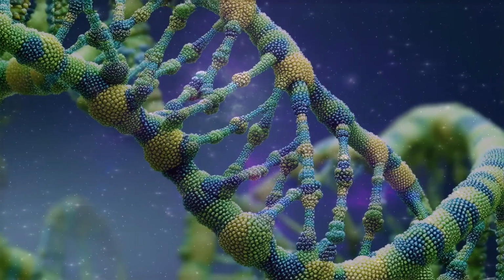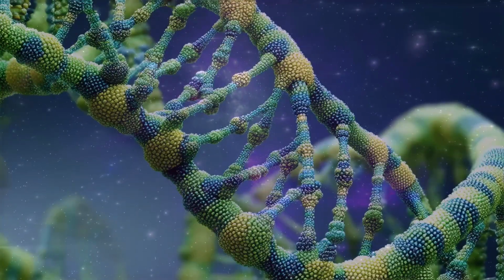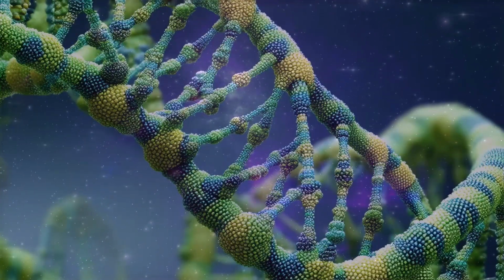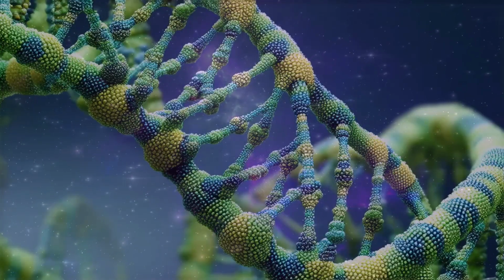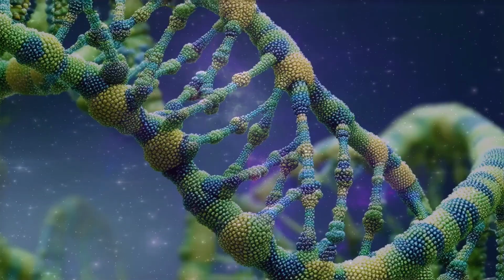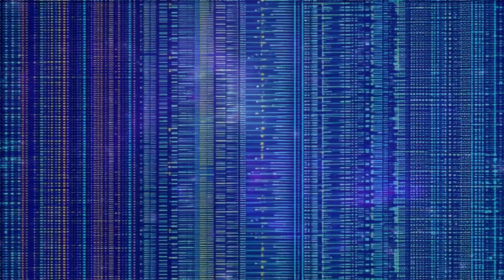Imagine tiny, individual DNA strands, each representing one base. These strands are added to a reaction chamber alongside sequencing primers, short DNA sequences that initiate the process. Each base added is labeled with a fluorescent dye.